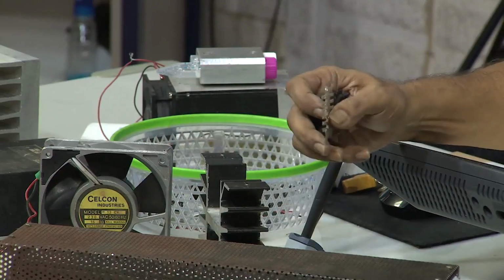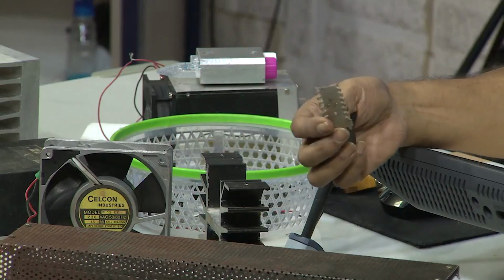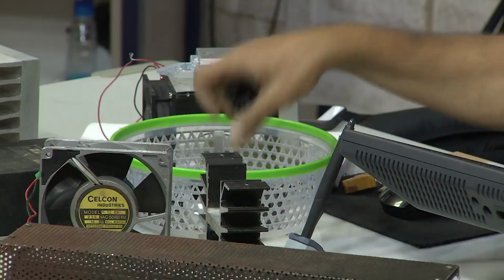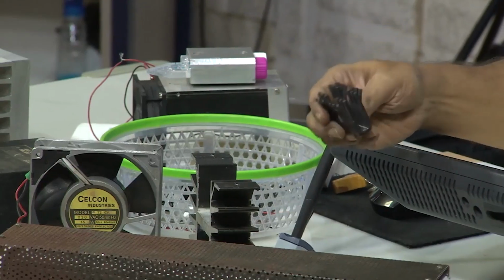Here, you have seen this. We have another very cute thing, a shining heat spreader, and for good effect somebody has made it black.